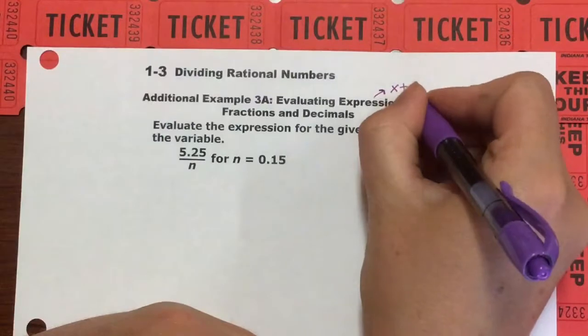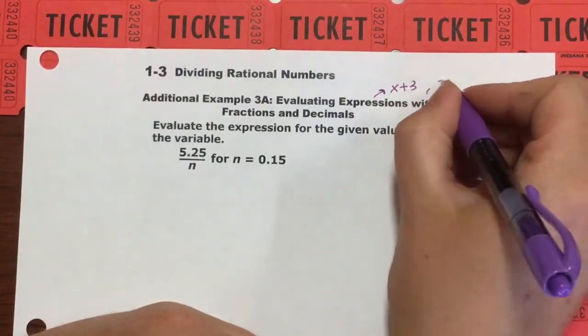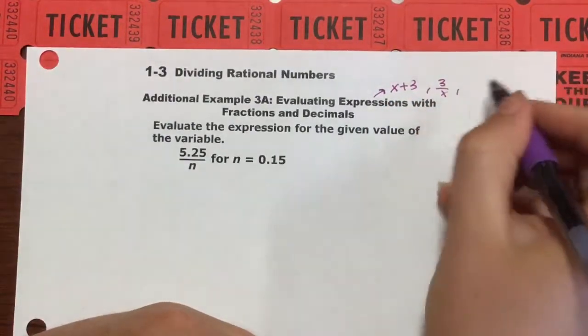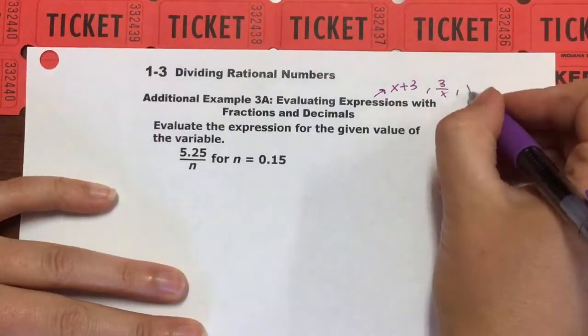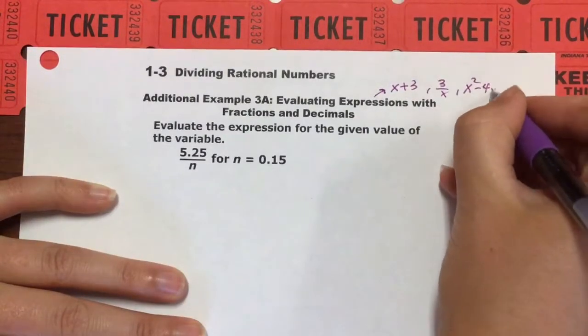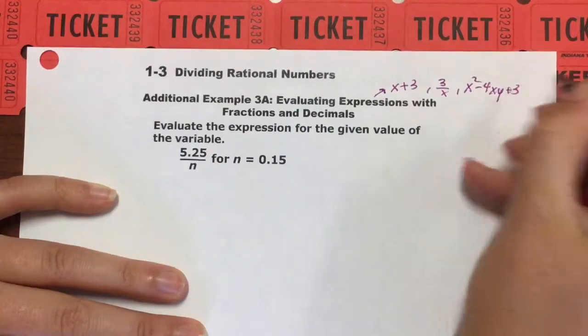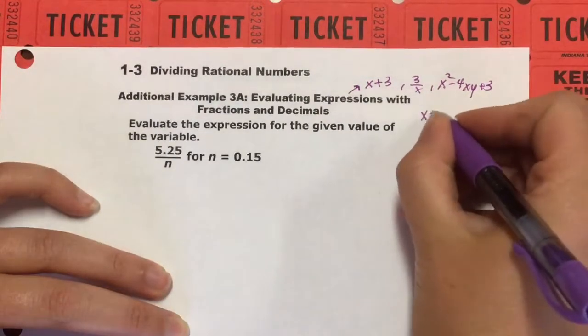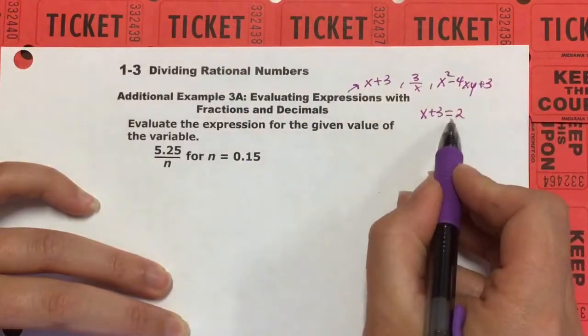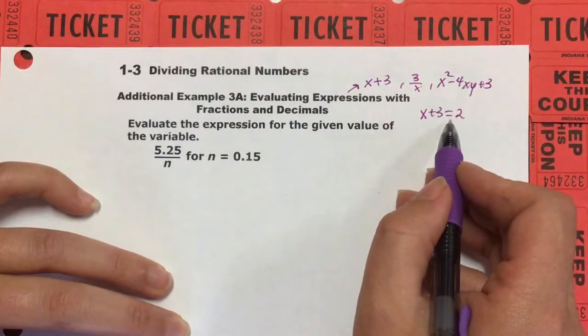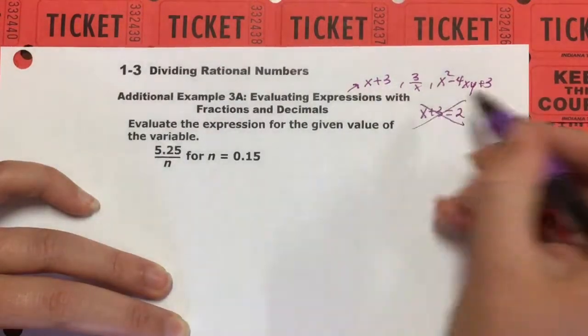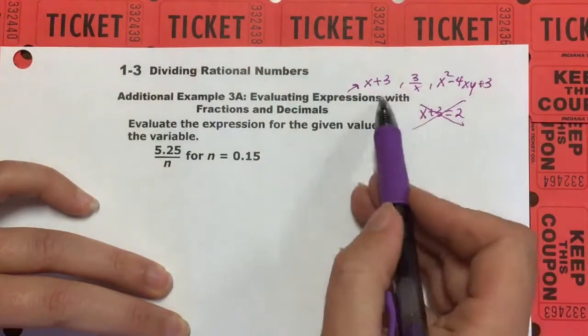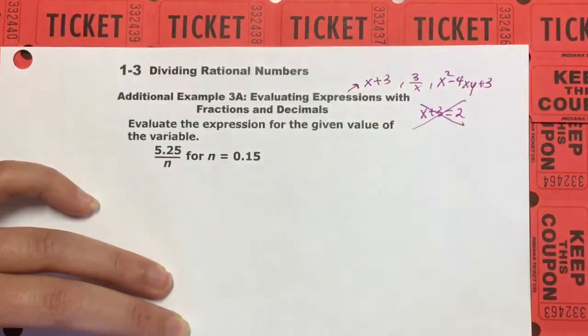It could be something like x plus 3, or it could be something like 3 divided by x. Or, it could get more extensive like x squared minus 4xy plus 3. That's an expression. The basic thing about expressions is that they don't have equal signs. So if it was x plus 3 equals 2, well, that's an equation. Once you stick an equal sign on there, then it becomes an equation. So that is not an expression. So expressions are just things with variables or numbers that don't have any equal signs, basically.